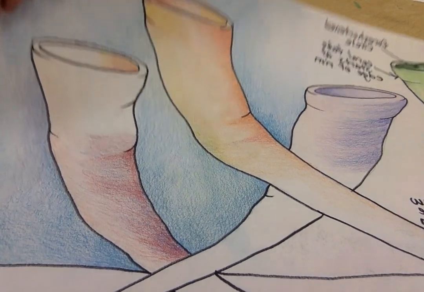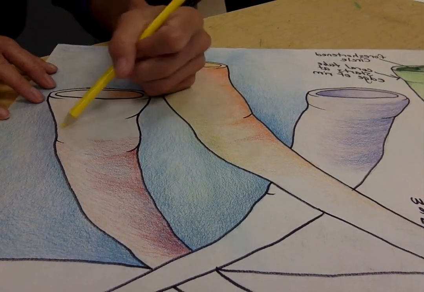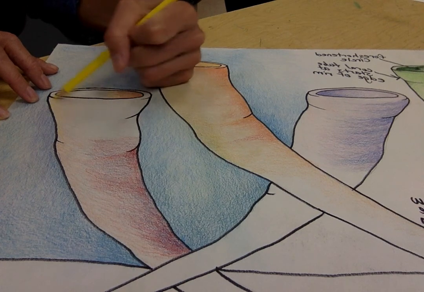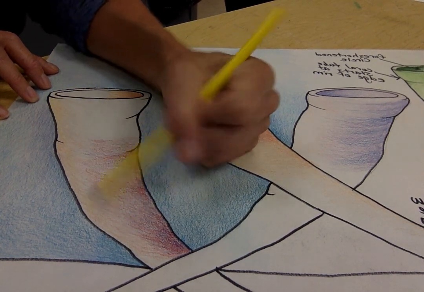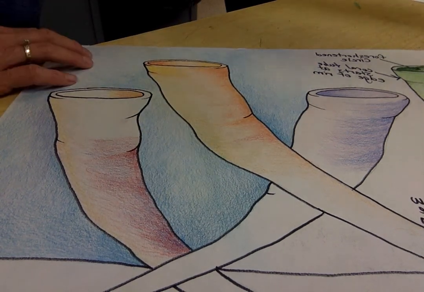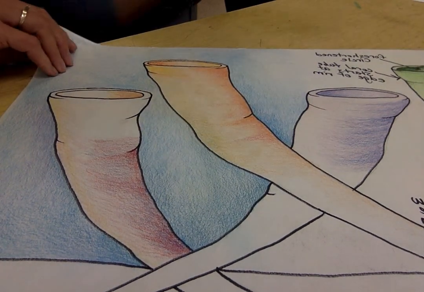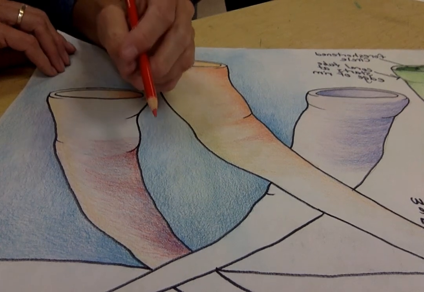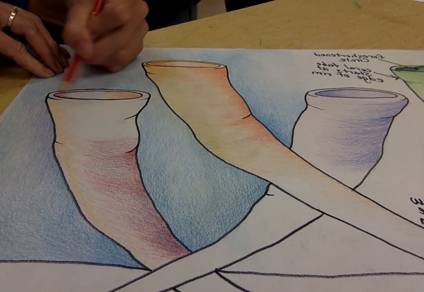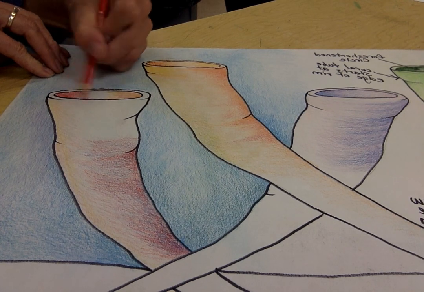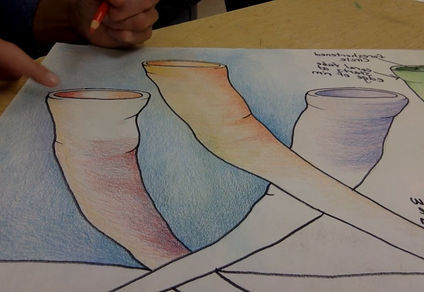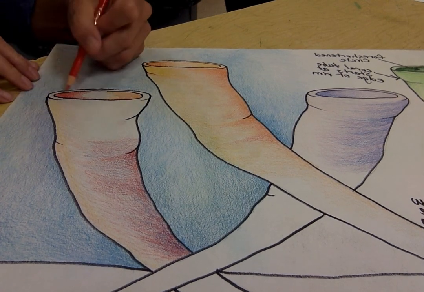So I can lighten that up a little bit to create a little bit more light there. And maybe I'll even throw a little yellow in here just really lightly, just to keep it light and no shadow. Okay, and then I'm going to go back to my red orange and put the shadow over on this side. Because remember, the shadow on the inside of my foreshortened circle has to be on the same side as my highlight.